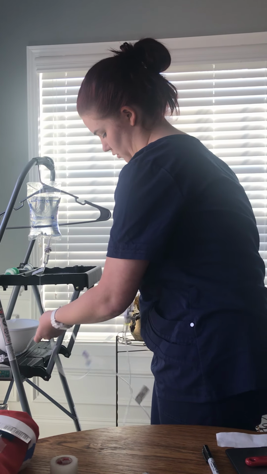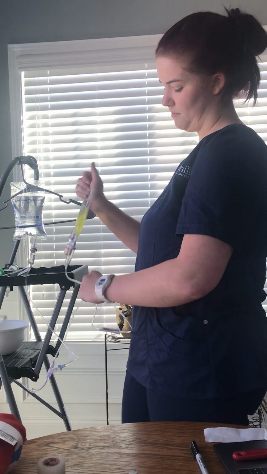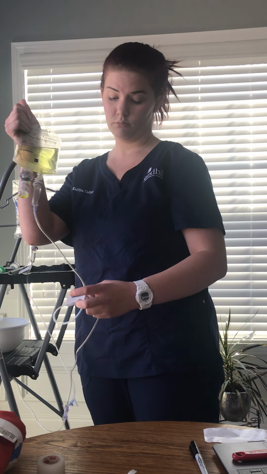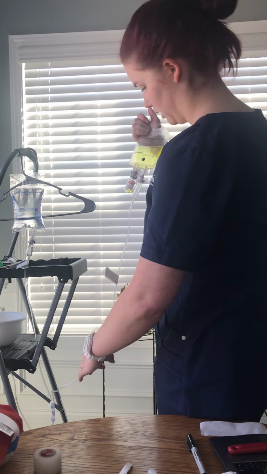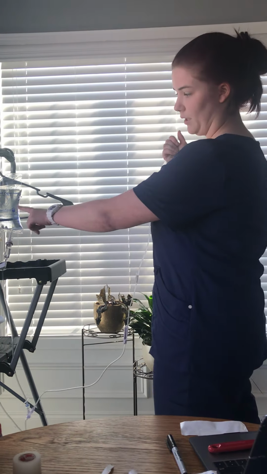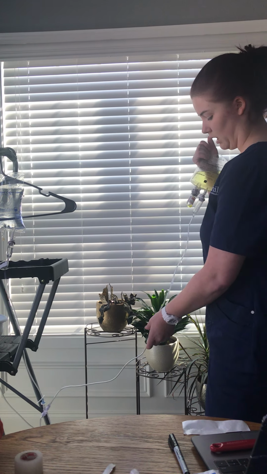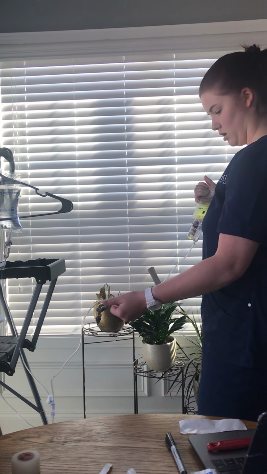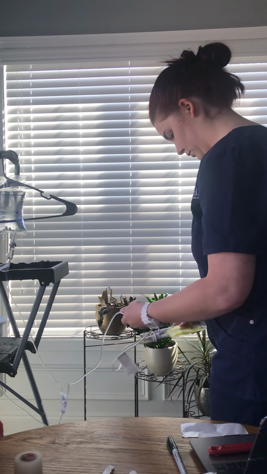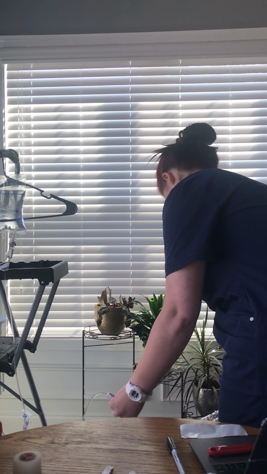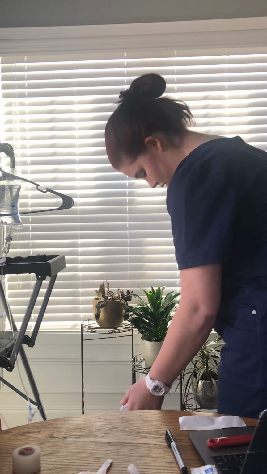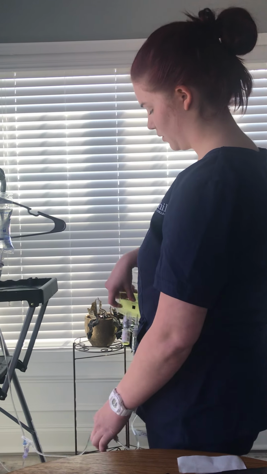Now I'm going to use the back flush method, and I'm going to let the primary fluid here get into this line to get rid of the air. So I'm going to unclamp this. And that's good. About three-quarters full there.